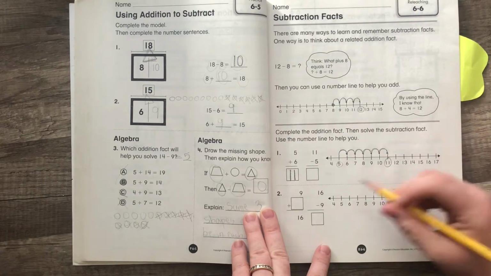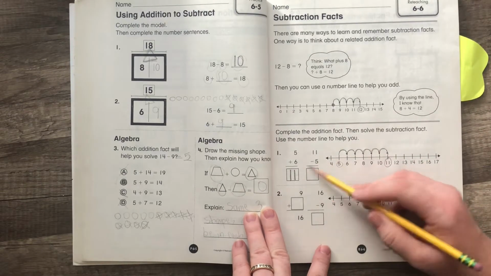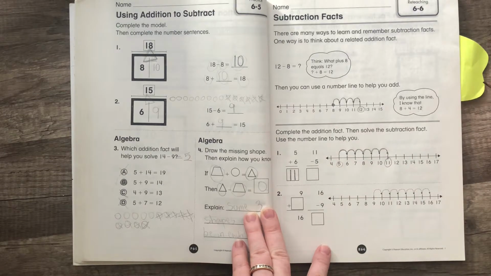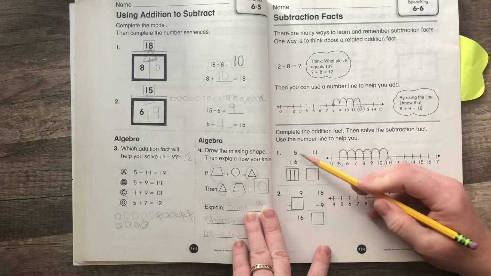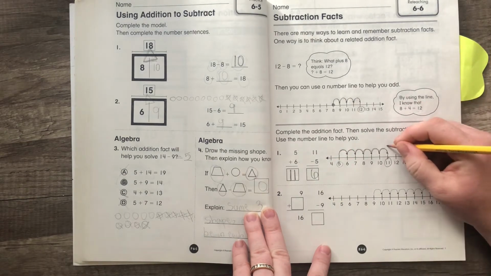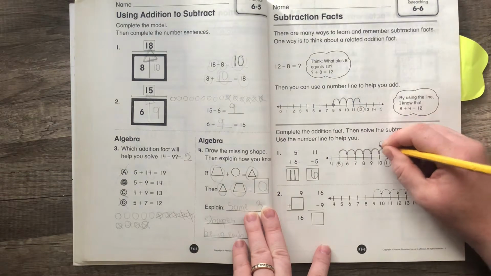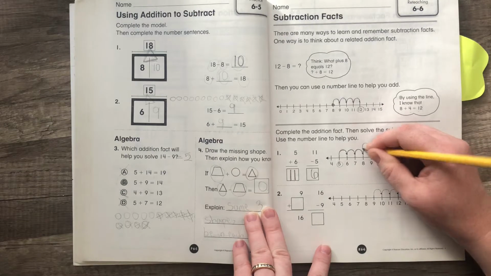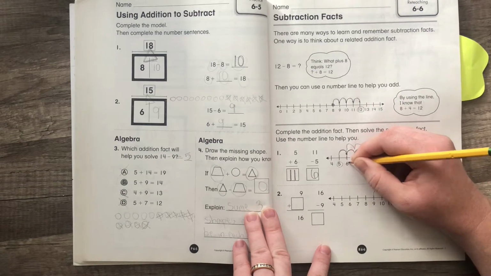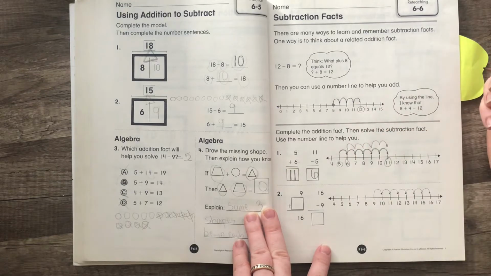And then when we know that information, if we had 11 minus 5, what do we get? Here's our 11, here's our 5. What number's left? 6. Or you can start here at number 11 and jump backwards. 1, 2, 3, 4, 5. What number did we stop at? We stopped at 6. There's our answer.